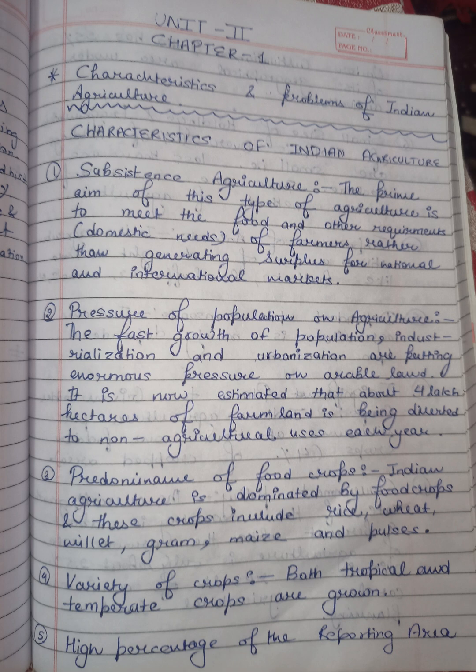Second point is pressure of population on agriculture. The fast growth of population, industrialization, and urbanization are putting enormous pressure on arable land. It is now estimated that about 4 lakh hectares of farmland is being diverted to non agricultural uses each year. Third is predominance of food crops. Indian agriculture is dominated by food crops, and these crops include rice, wheat, millet, gram, maize, and pulses.